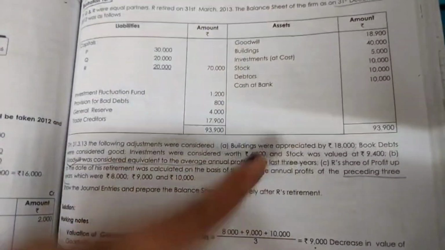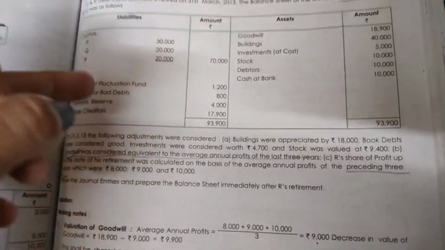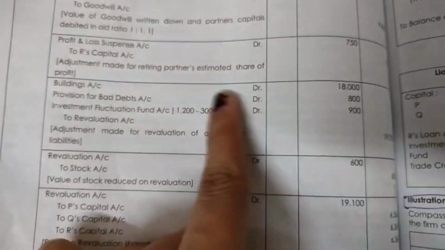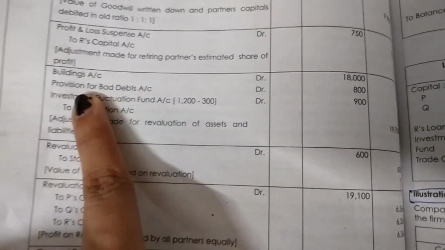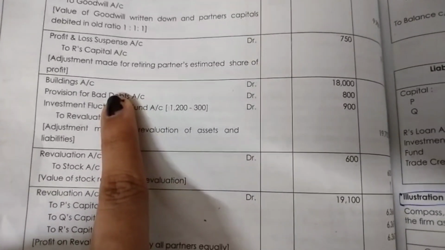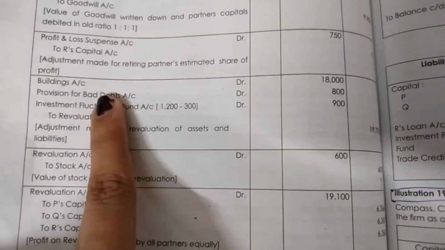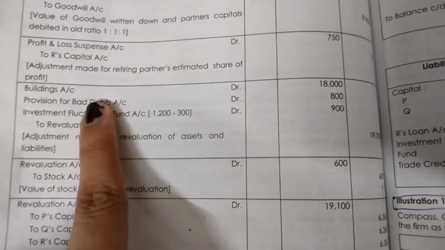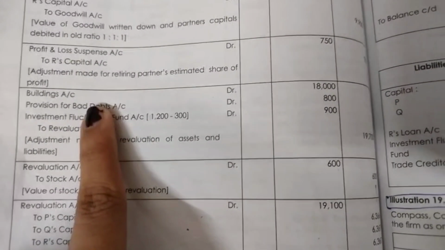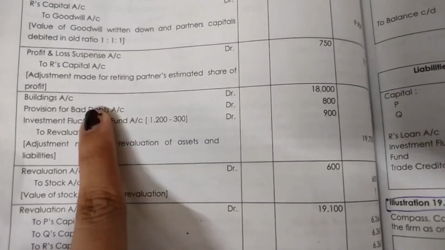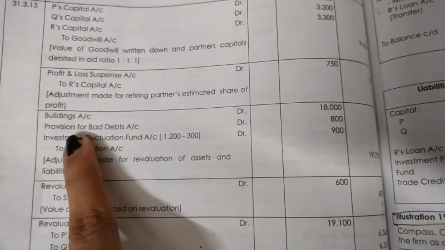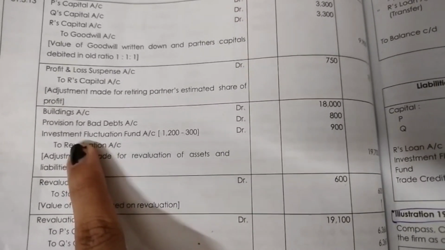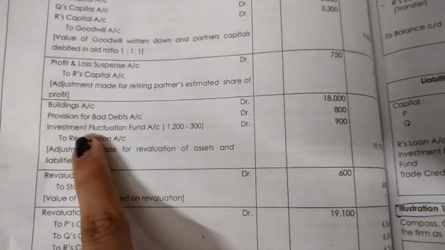So they have shown buildings, investment as well as provision for bad debts in one single entry. Buildings are appreciated, so assets are increased, so the buildings account is debited. Then provision for bad debts is actually a liability, but since the additional information said that book debts are considered to be good, we have to cancel this liability. So we are just debiting it, right? Liabilities have to be debited if you want to decrease them. That is what we have done here. Then comes the investment fluctuation fund. I have already shown you how it came about.